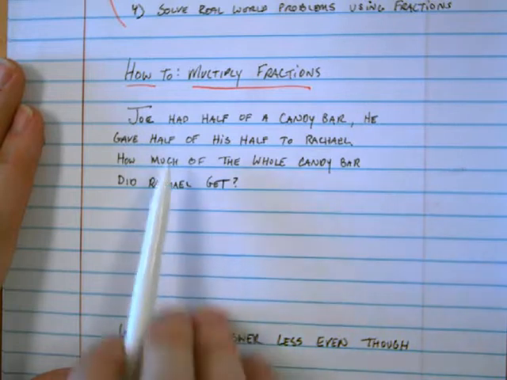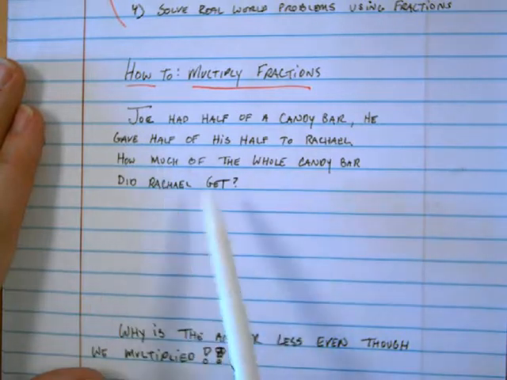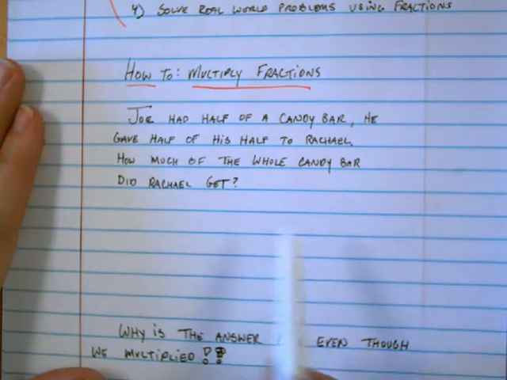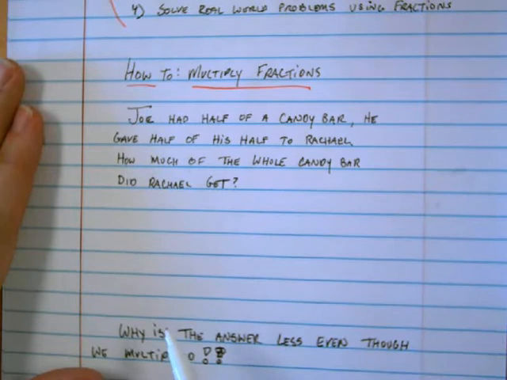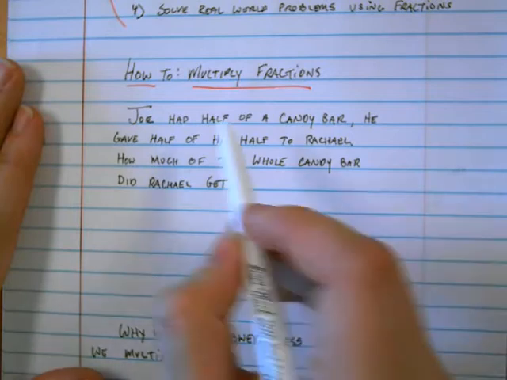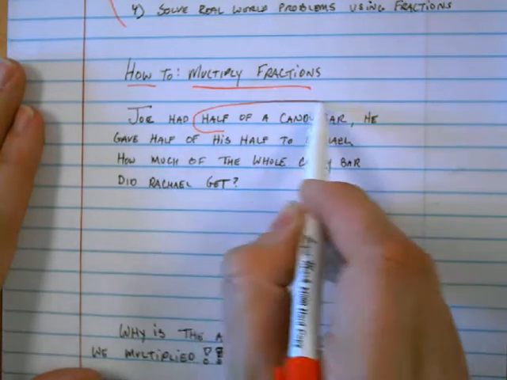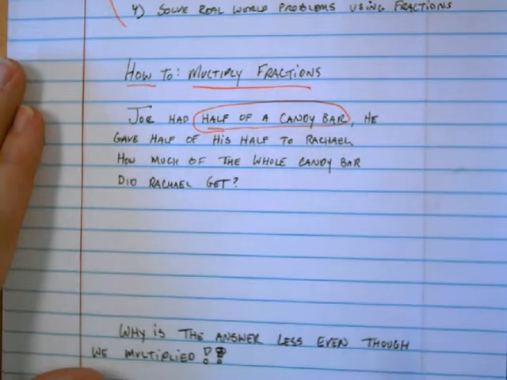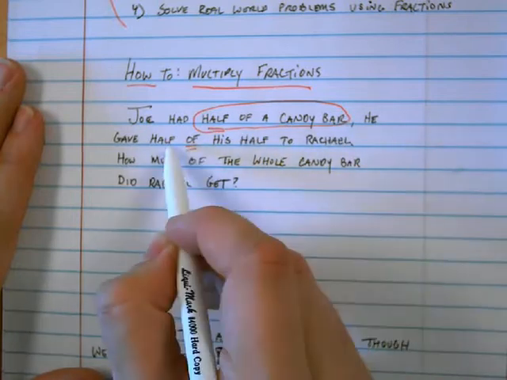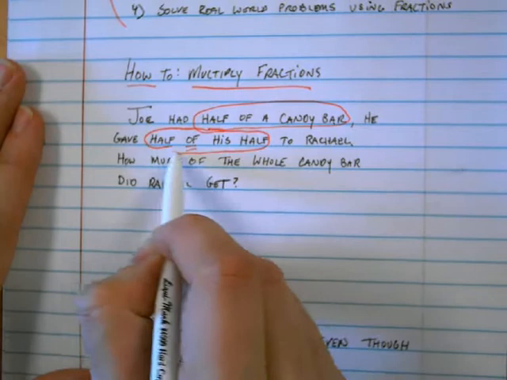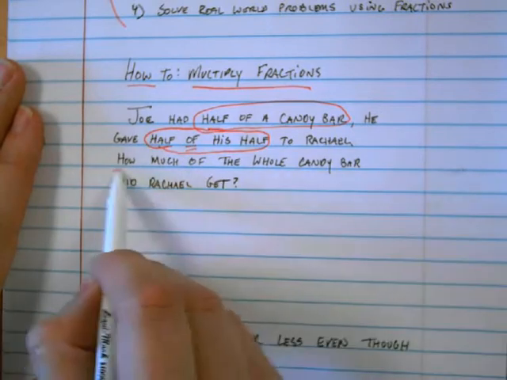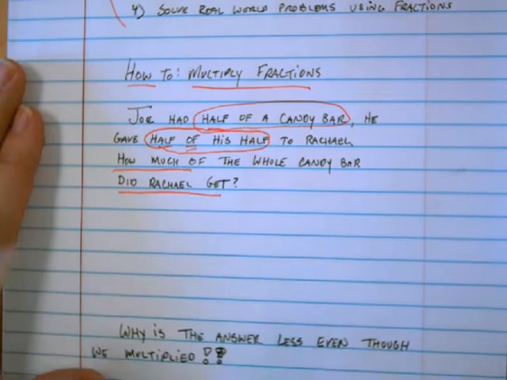Here I have a word problem. Joe had half of a candy bar. He gave half of his half to Rachel. How much of the whole candy bar did Rachel get? So I'm going to do the things I usually do. I'm going to go through here and circle the stuff I need. Joe had half of a candy bar. He gave away half of his half. And the question is, how much did Rachel get? That's really the important stuff I need to know.